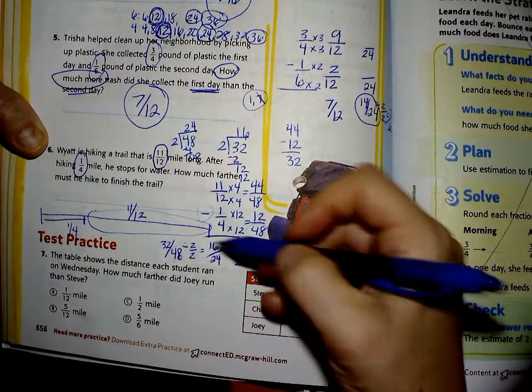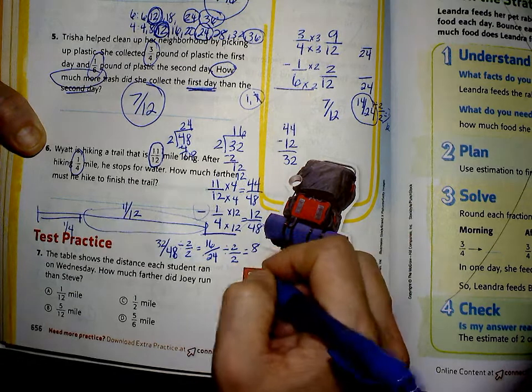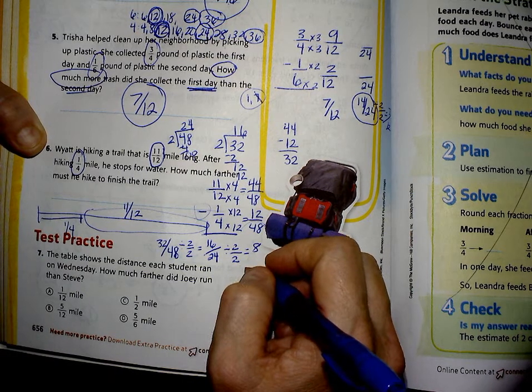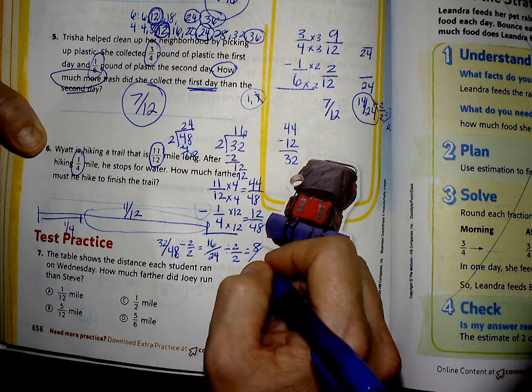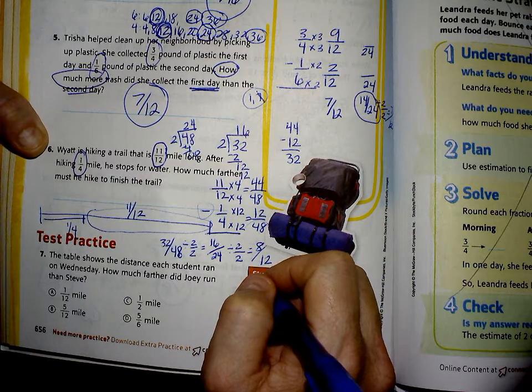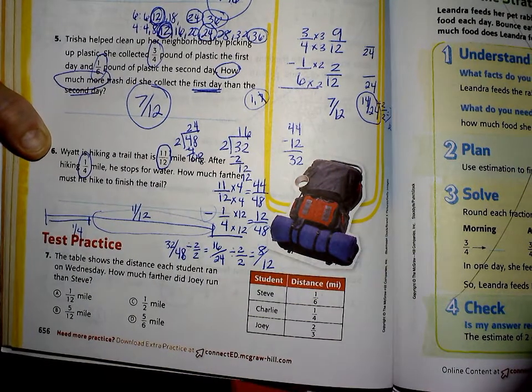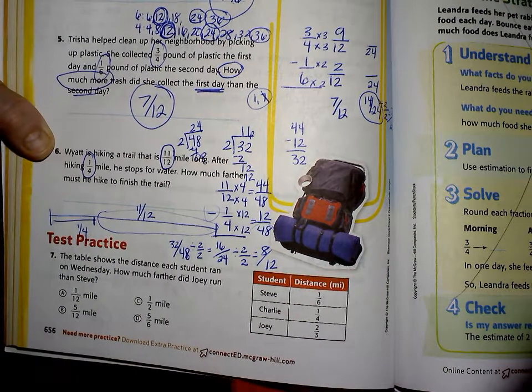Finally, I know this fact. 16 divided by 2 is 8. Oh, wait a minute. Mrs. Bodell has made a mistake. 8/12. Oh, I haven't done the answer yet. Never mind. Okay. 8/12 is my answer. 24 divided by 2. No, I haven't made a mistake.